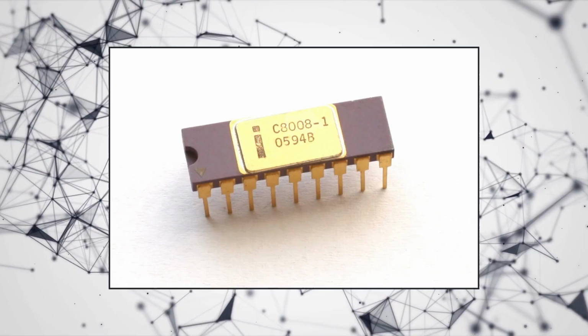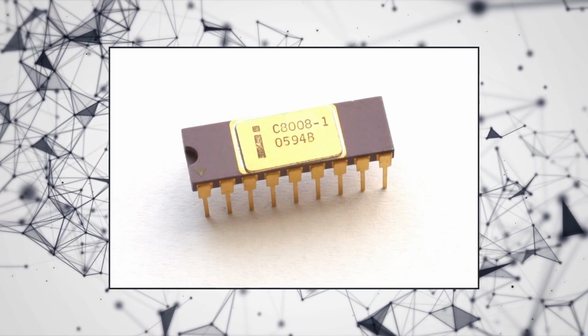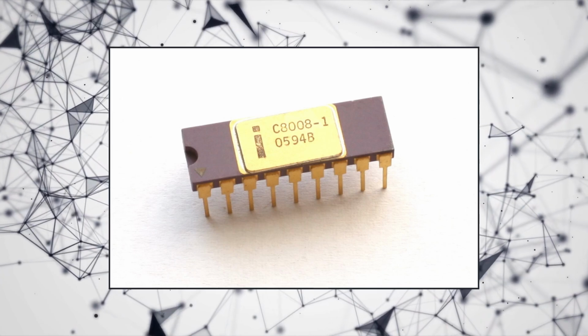And at the end of this video I will compare the performance of that 8008 CPU and Intel's first microprocessor, the 4004, just in a very specific task. Let's get started. I want to give a brief introduction into 8008 history.